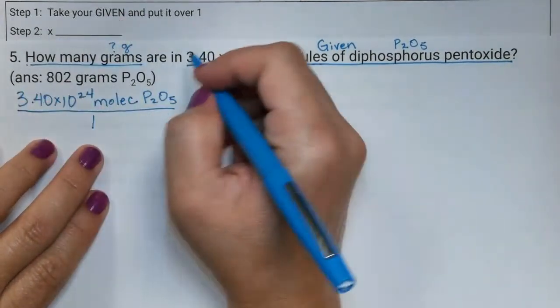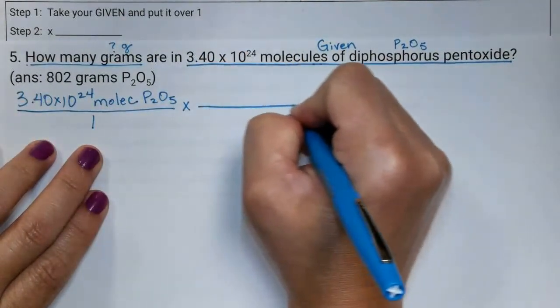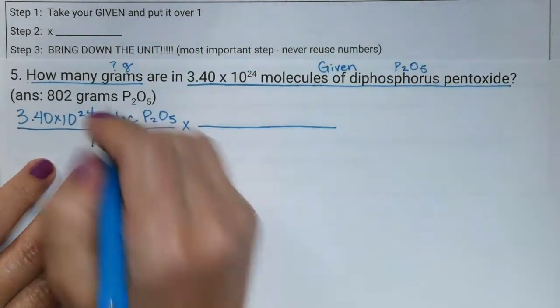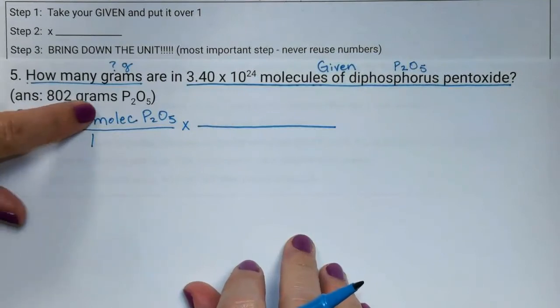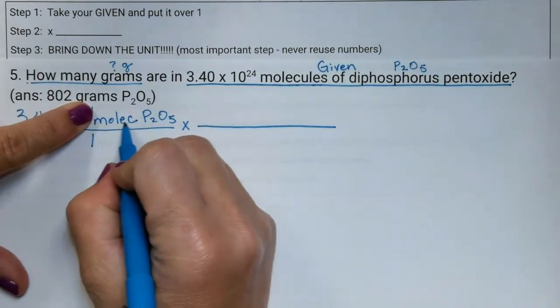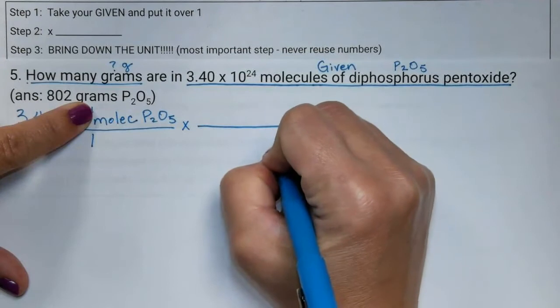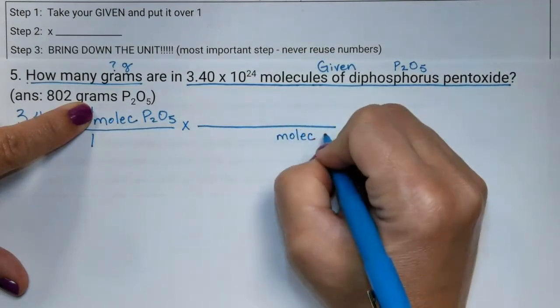Step number 2 says times, draw a line. Step 3, bring down the unit. Don't reuse numbers. So we do not want to bring down the number. We just want to bring down molecule P2O5. And we'll use the abbreviation.